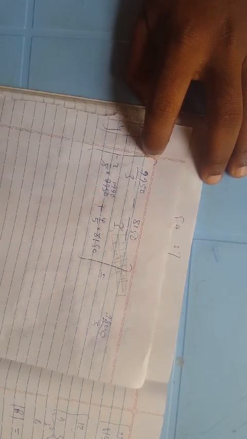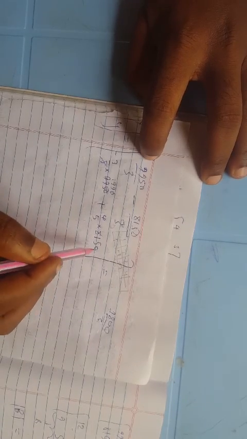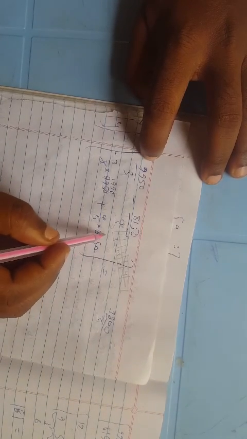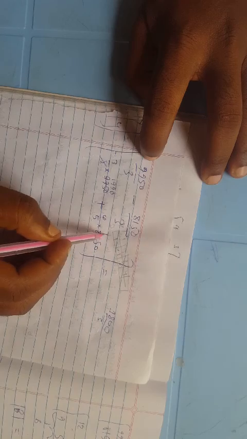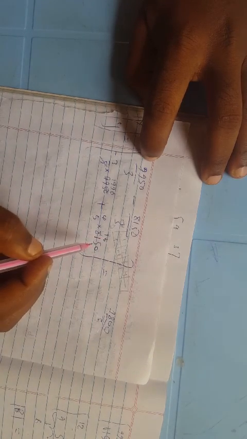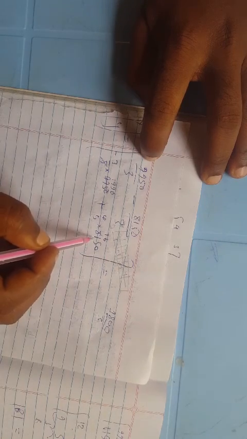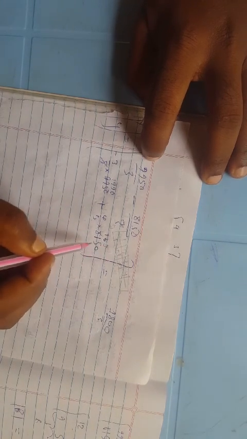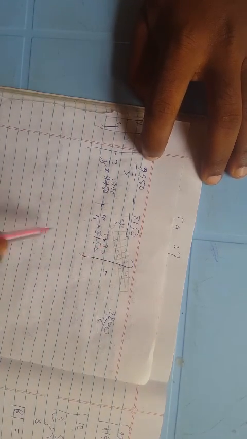So we eliminate this and this. And here we have 8 divided by 5 is 1, left with 3, 31, 6, 5 times 1 is 5, 3, and then 0.